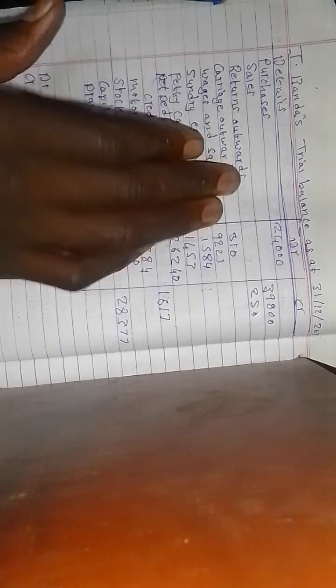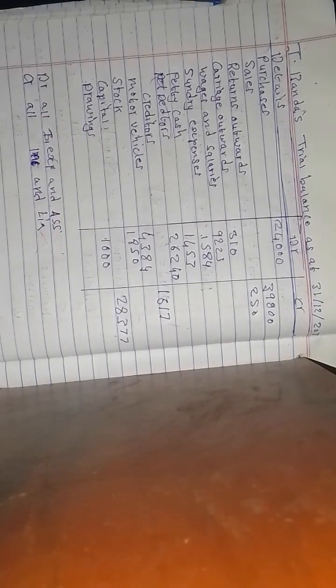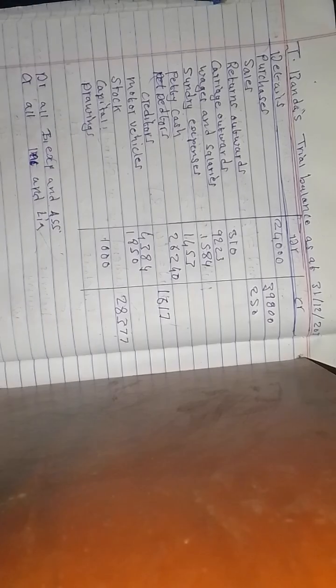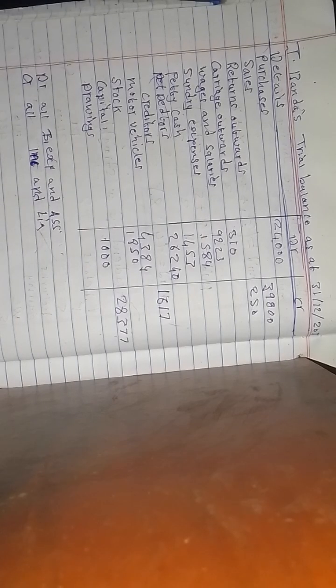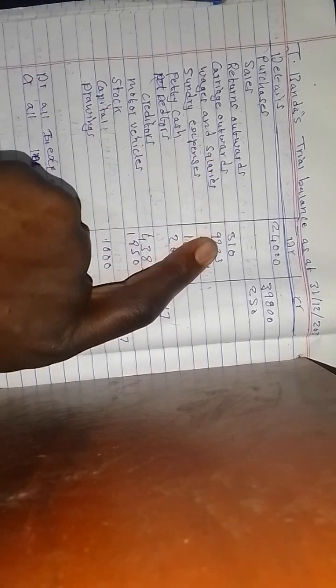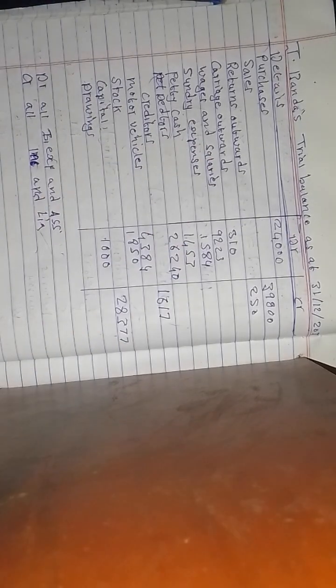Then we go to carriage outwards. Carriage outwards is normally transport that is used to transport goods out of the business. Since you are using transport, you are spending money to transport those goods. So it is an expense. That is why it was debited. So we also have carriage inward. Carriage inward is the opposite.